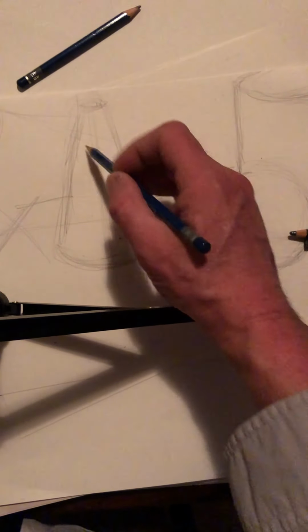So my light's coming in here, let's say. So that's my light source.